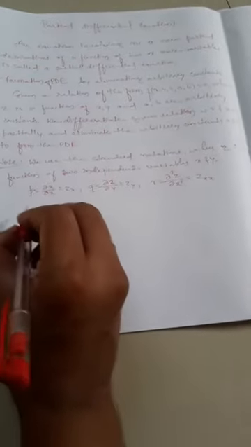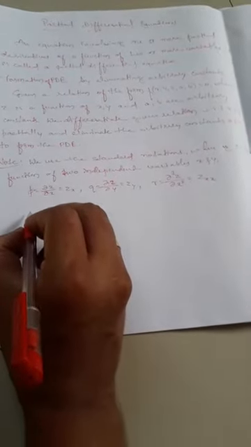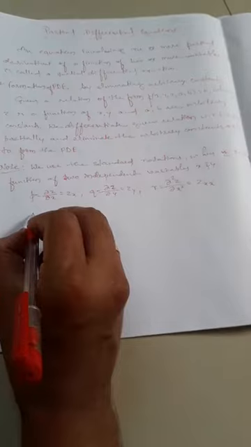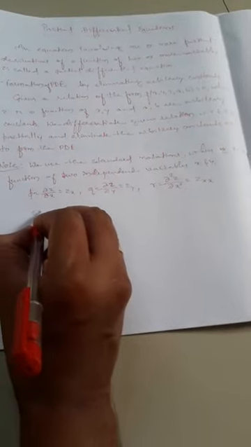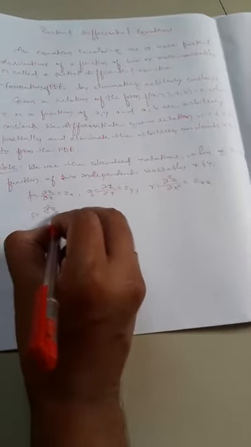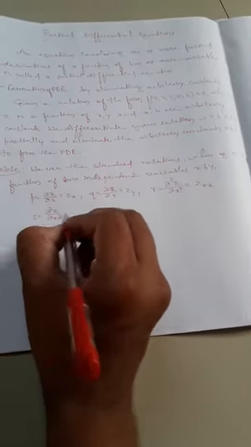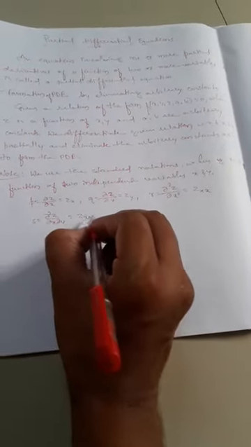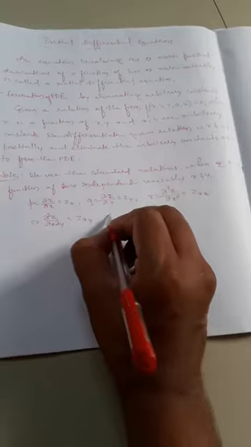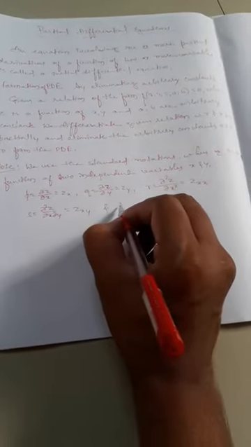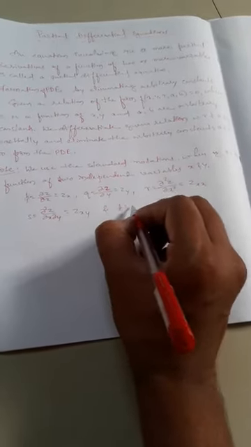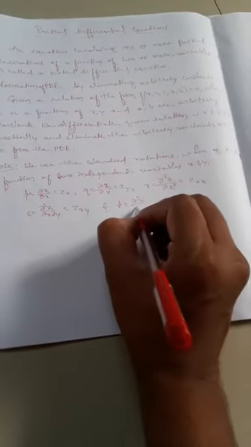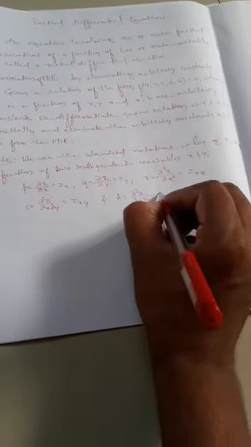The mixed derivative, with respect to x and y, is s equals dou 2z by dou x dou y, denoted zxy. And the last one, with respect to y twice, is t equals dou 2z by dou y square, denoted zyy.